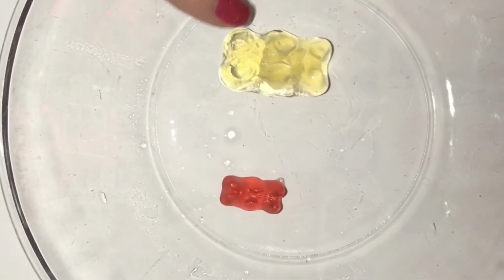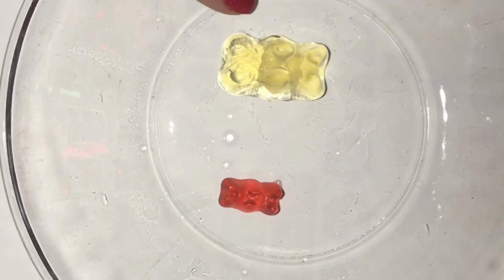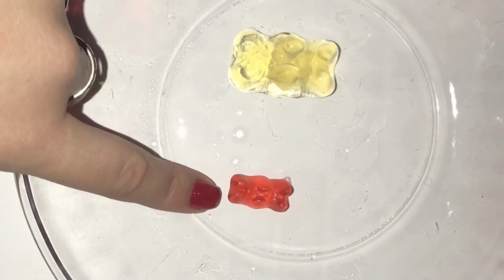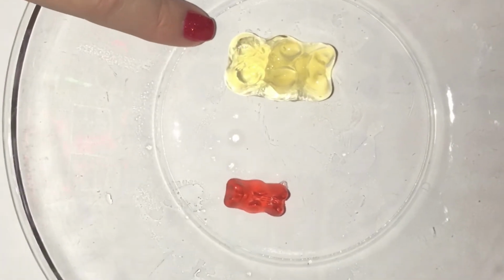After letting this gummy bear soak overnight in water, we can see that it is much longer than the original gummy bear. So this one definitely gained weight.